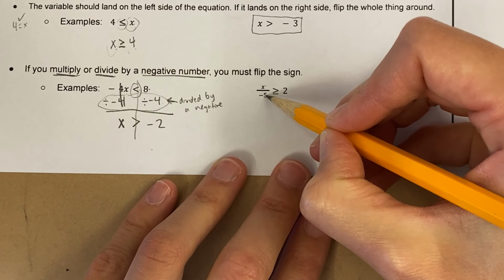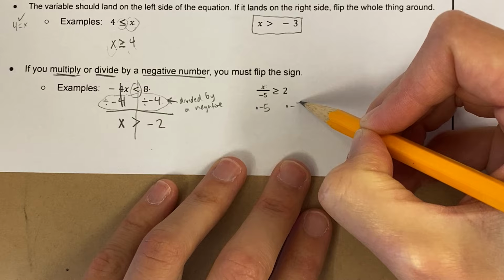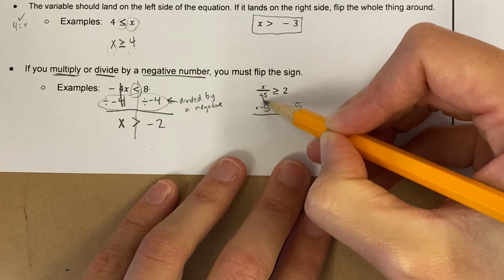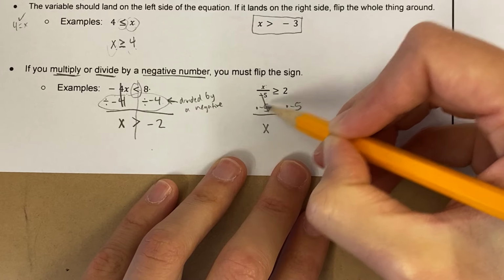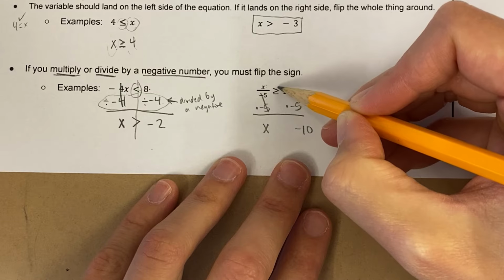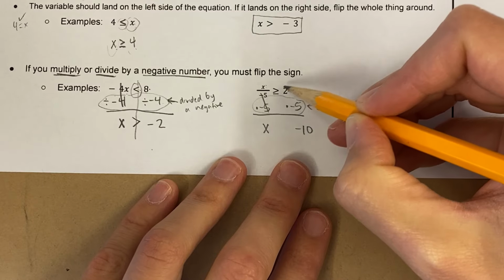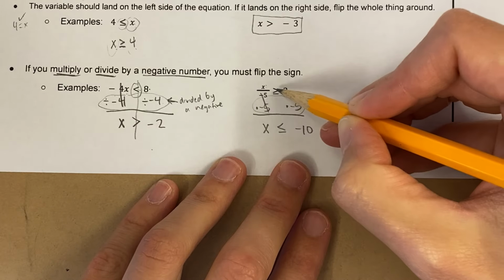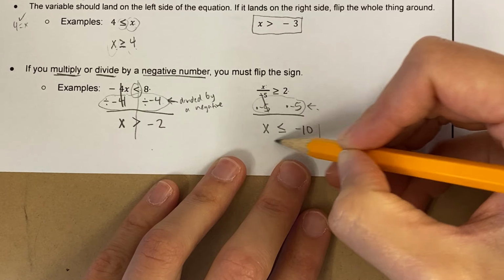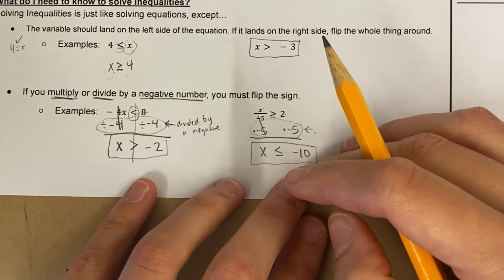On this problem, x is being divided by negative 5, so I will multiply by negative 5. And when I multiply by negative 5, I do this, right? This cancels, 2 times negative 5 is negative 10. All of that is the same. But this sign, because I multiplied by a negative number right here, this sign's going to flip. So it was pointing this way, now it's going to point the other way. And this is what will be my answer. Okay, so those are the only two differences.